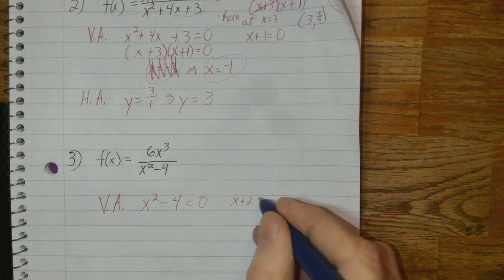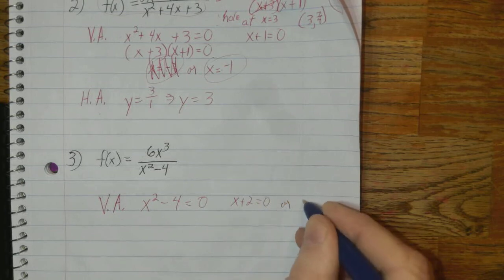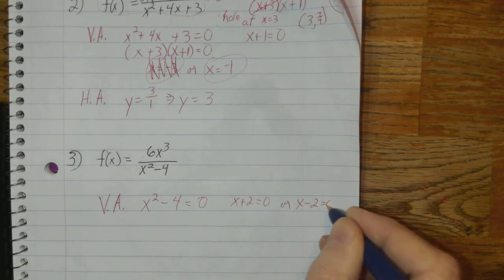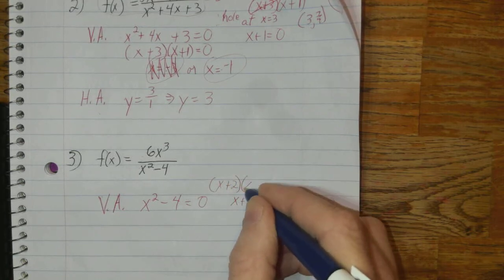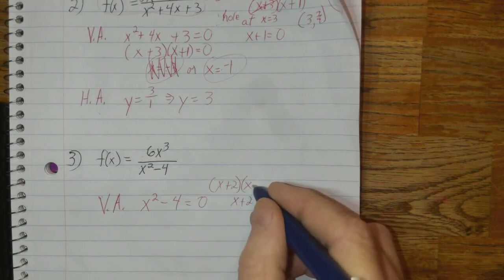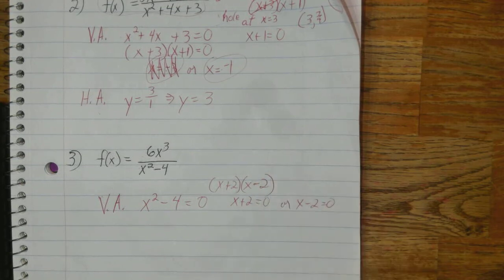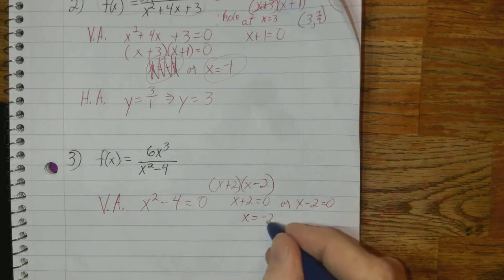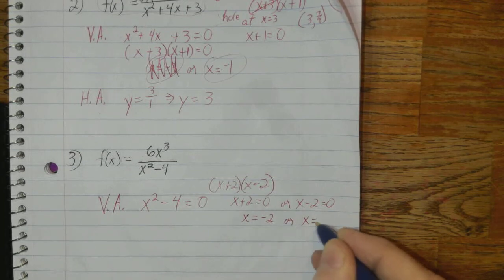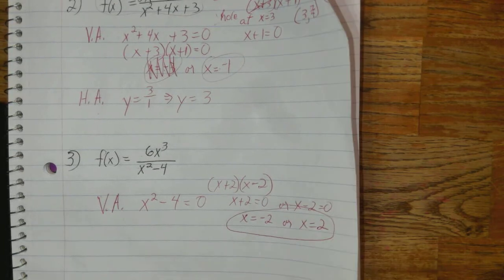I kind of skipped around here. X squared minus 4 is x plus 2 times x minus 2, so x plus 2 equals 0, or x minus 2 equals 0. Solve those. You got x equals -2 or x equals +2. So this time I'm pretty sure we're going to see those two vertical asymptotes.